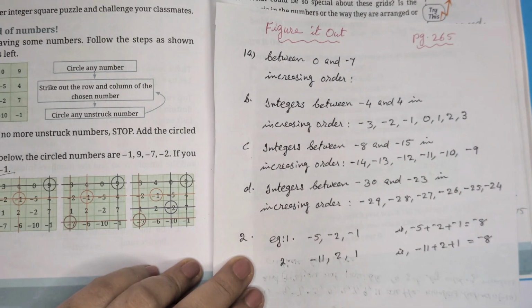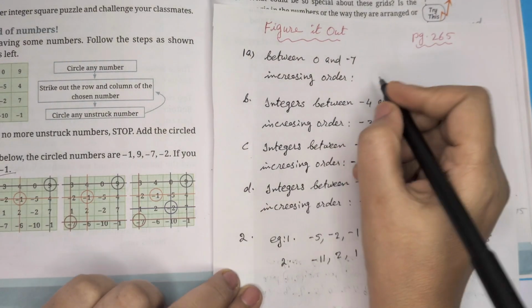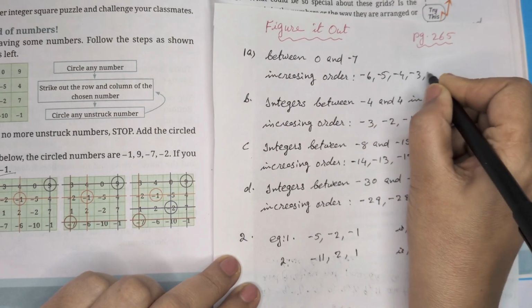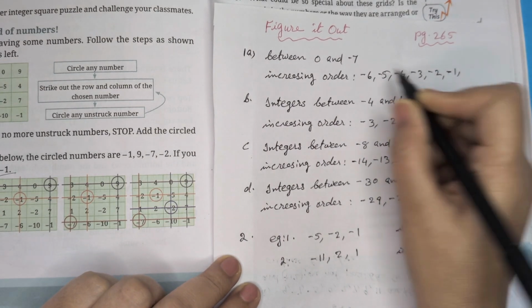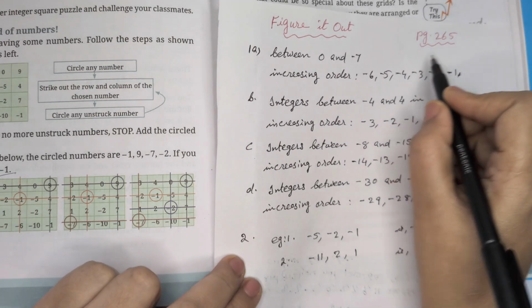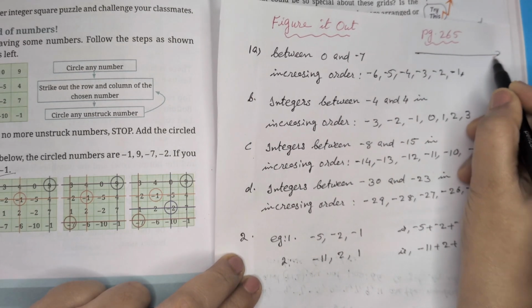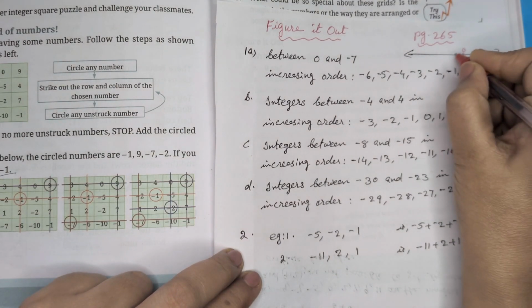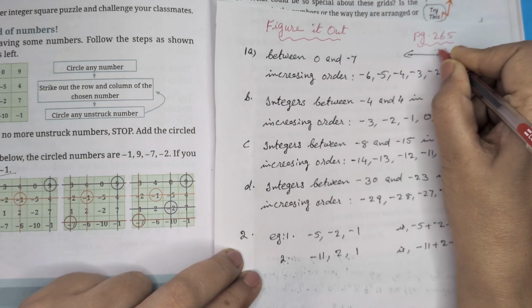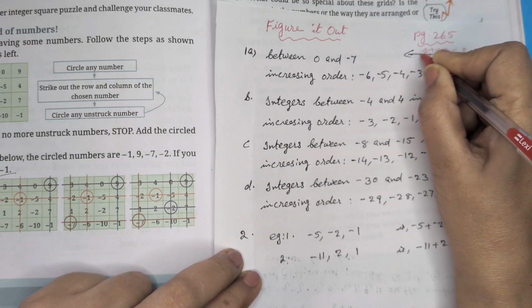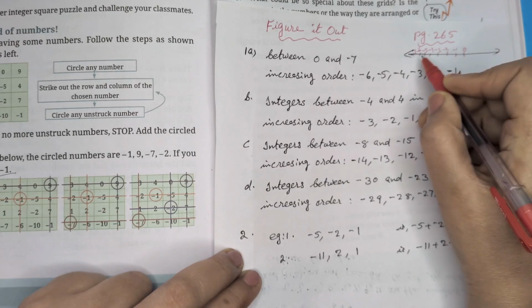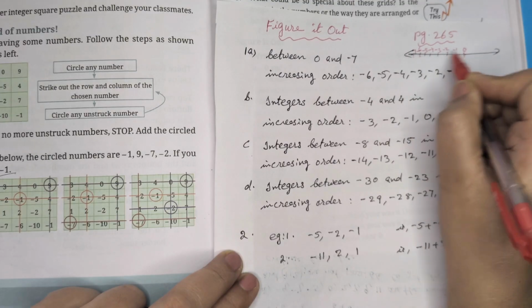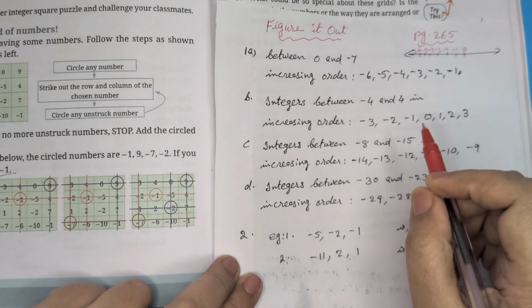So between 0 and minus 7, we can write first minus 6, minus 5, minus 4, minus 3, minus 2, minus 1. Then 0 is coming. Keep the number line in our mind. Here the middle is 0, this side minus 1, minus 2, minus 3, minus 4, minus 5, minus 6, minus 7. So between minus 7 and 0, increasing order means small to big. Right side numbers are always bigger. So this order.